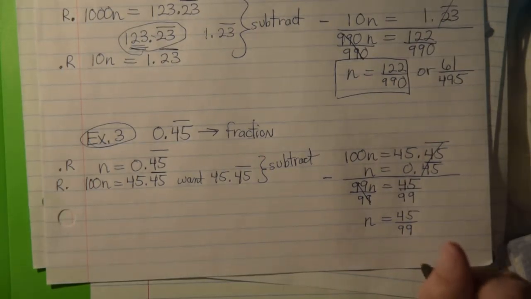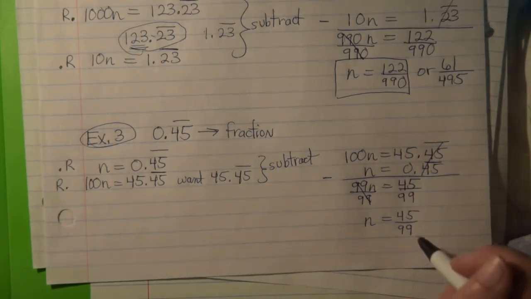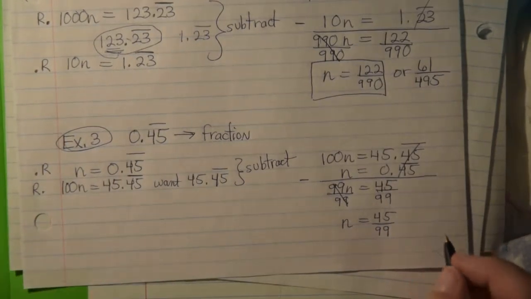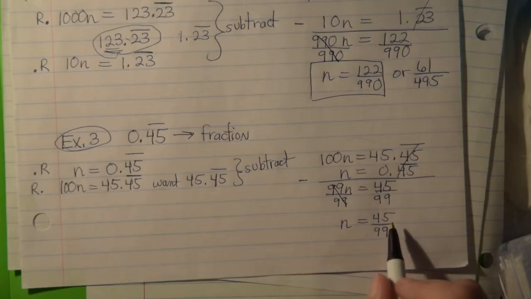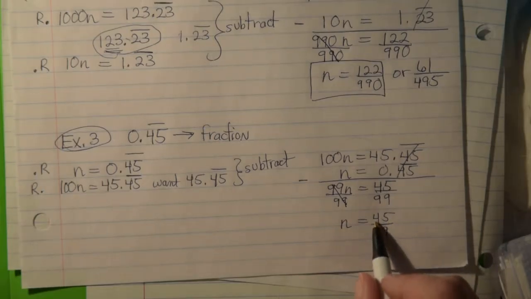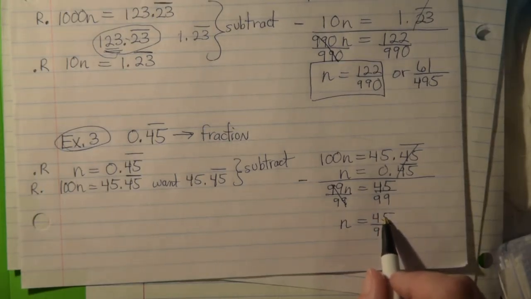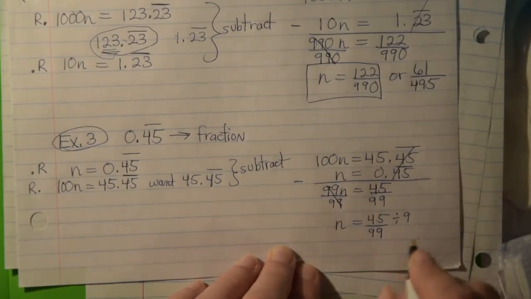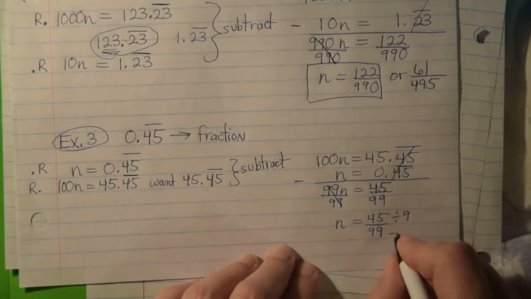Now I'm okay with you leaving it like this, but just thinking about simplifying it, the divisibility rule for 9 says if you can add up the digits and that sum is divisible by 9, the whole number is divisible by 9. So 5 and 4 makes 9, so 45 is divisible by 9, obviously. 99 is also, because that's 11.